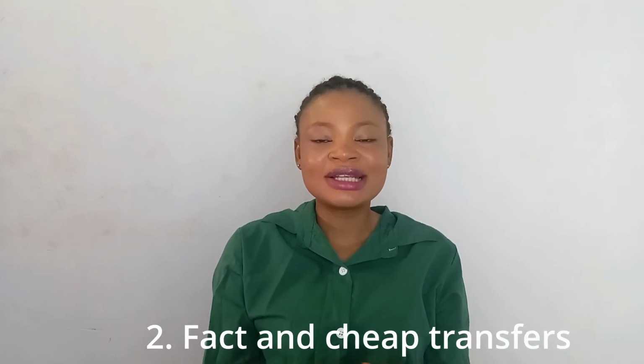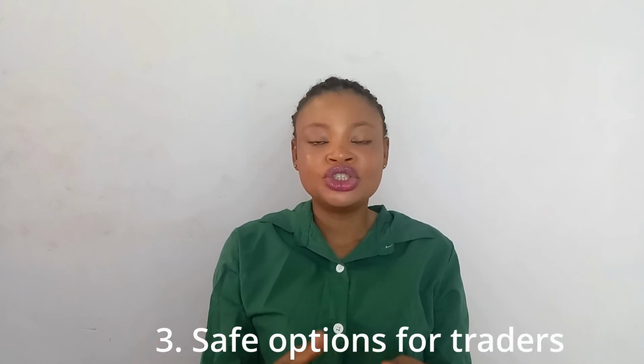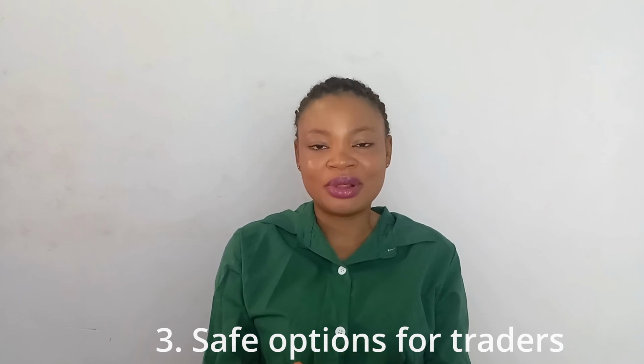Number 2, fast and cheap transactions. You can send money across the country quickly and at a low cost without worrying about going to the bank or having transaction issues. Number 3, safe options for traders. Traders use stablecoins to make profit or avoid loss when prices move up and down.